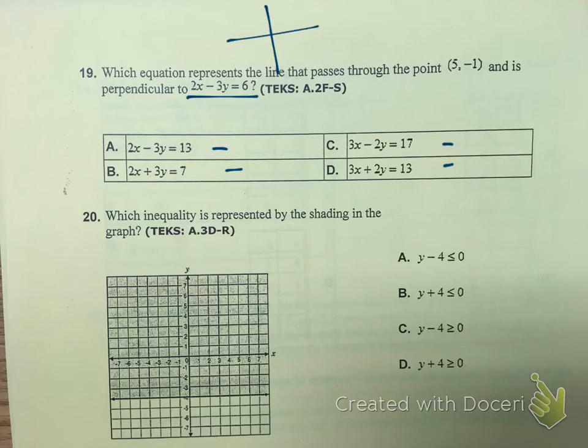Number 20, which inequality is represented by the shading in the graph? So remember your shading and your signs. What I would go ahead and do is solve each of these problems for y. So for example, on number 1, if we want to get y by itself, we would add 4, so we'd get y less than or equal to 4, because we're adding 4 to both sides. With number 2, we're subtracting 4 from both sides, so we're going to get y is less than or equal to -4. For the next one, we'll get y is greater than or equal to 4, adding 4 to both sides. And this one we get y greater than or equal to -4, because we have to subtract the 4's.